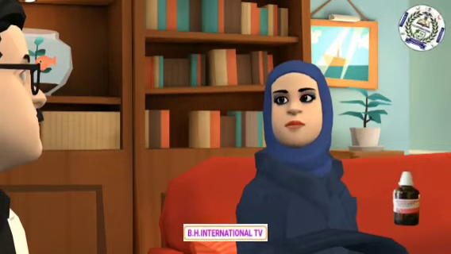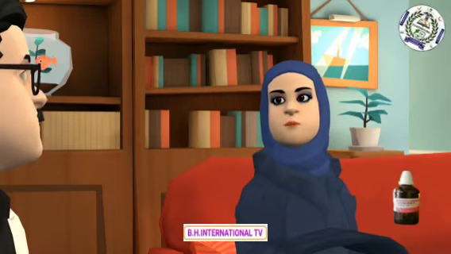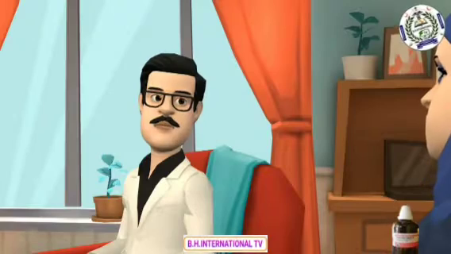Low dilutions such as 6C are homeopathic medicines for which of the following. A. Local symptoms. B. General symptoms. C. Symptoms affecting behavior. D. Children and elderly. And A. The local symptoms.